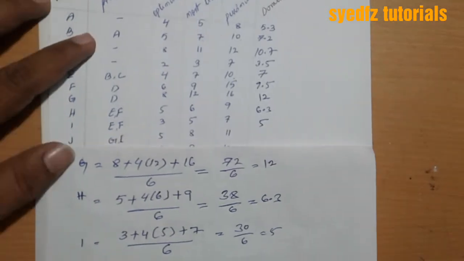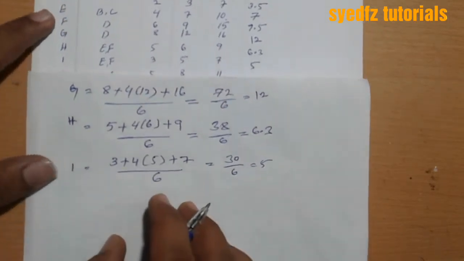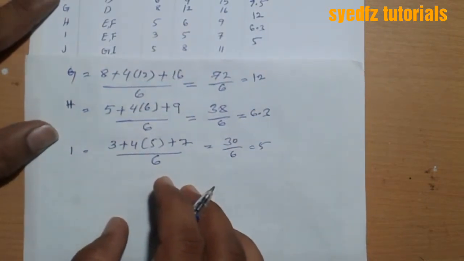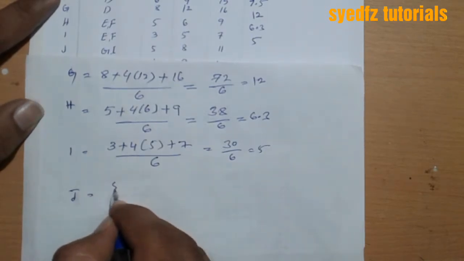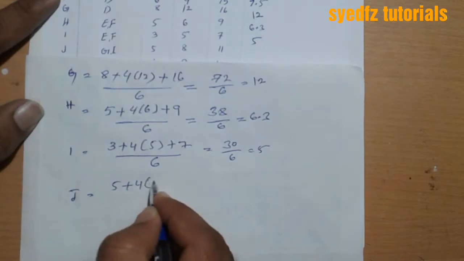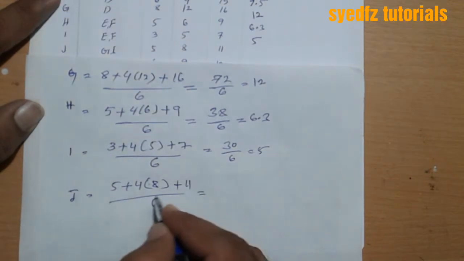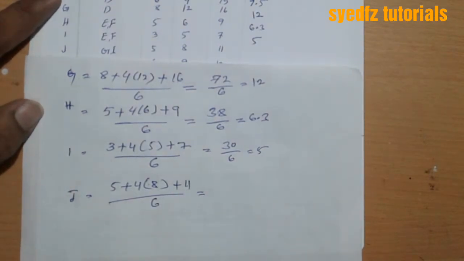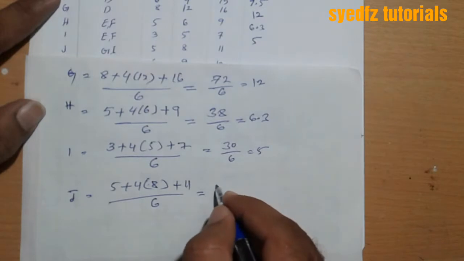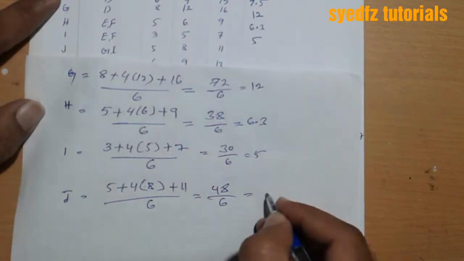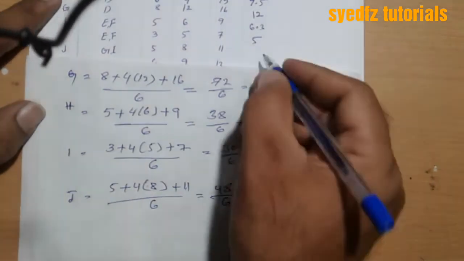Now for J. A is 5 plus the formula 4 times the most likely 8, plus 11, divided by 6. 4 eights are 32, 37, 48, divided by 6 is 8. J is a duration of 8.